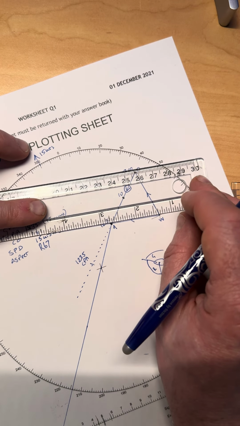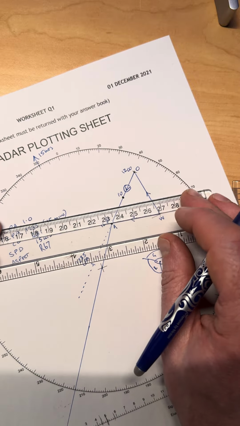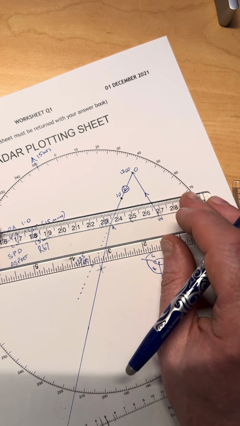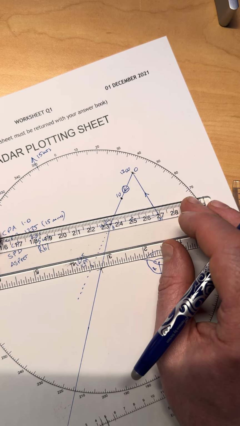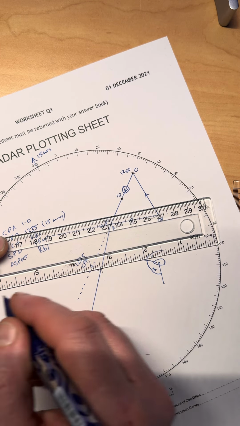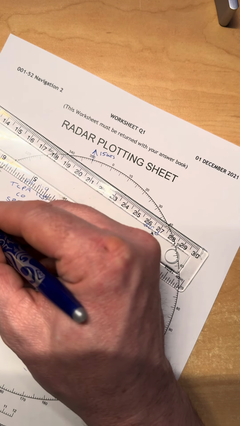Another thing I can do is run your line right to the edge of the screen through the centre, then tack this line and transfer it through the centre. So we need to do this with parallel rulers again, so I'll just do it as best I can through this. And just mark a mark on here. So that's 281, which was his heading.